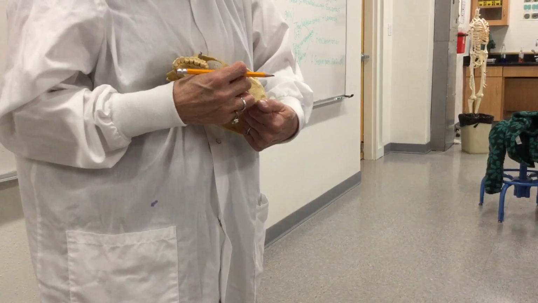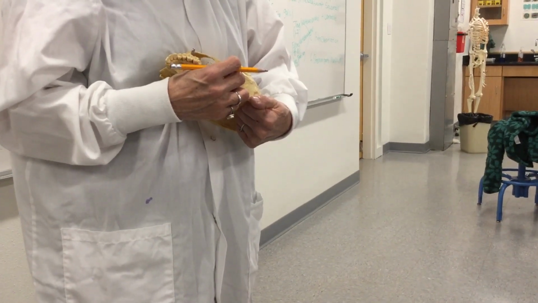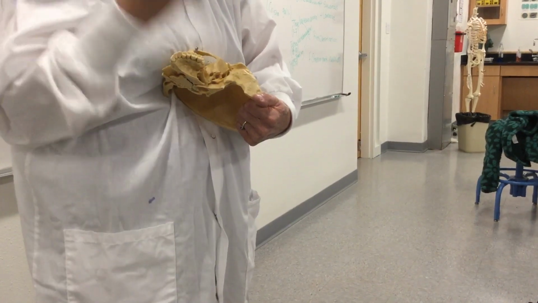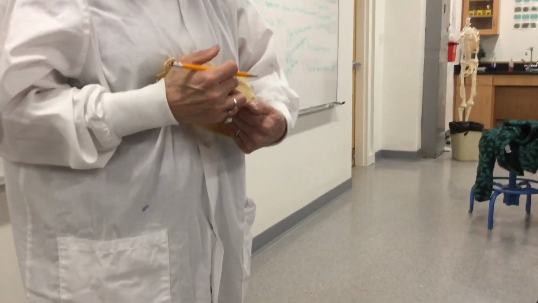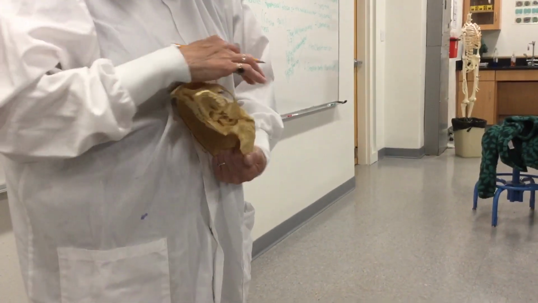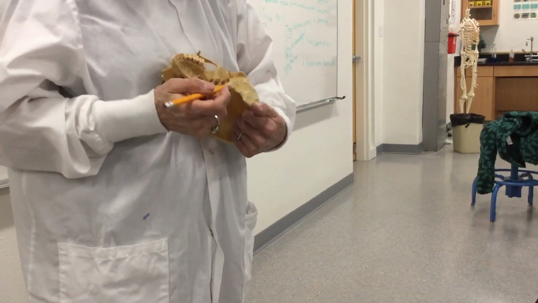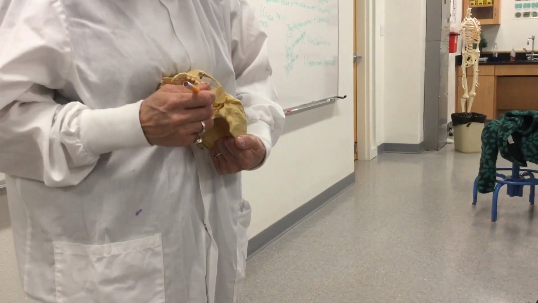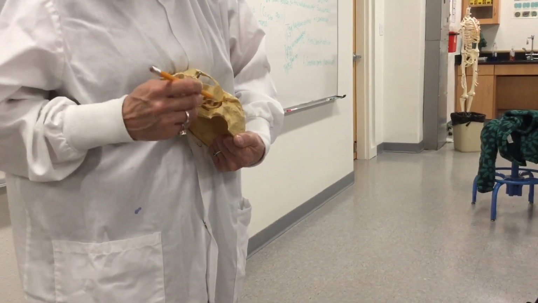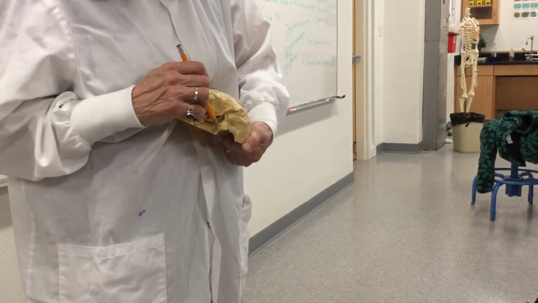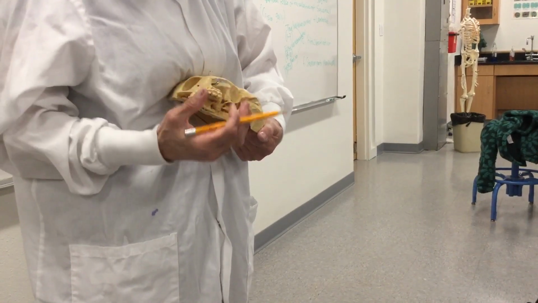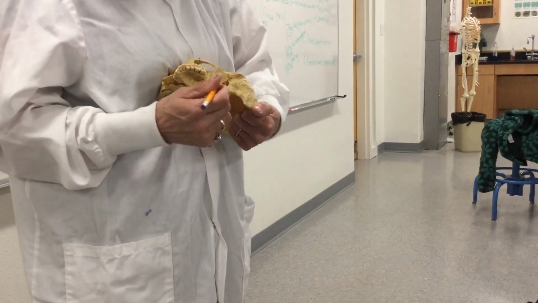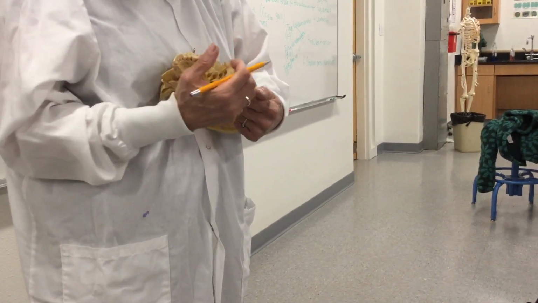So this is a nerve, possibly I said muscle, but it's the cranial nerve number 7, which is the facial nerve. This one innervates the muscles of facial expression. And then in here we have the jugular foramen, through which the internal jugular vein passes. And then in here we have the carotid canal, into which the internal carotid artery passes into the brain to provide blood supply to the brain.